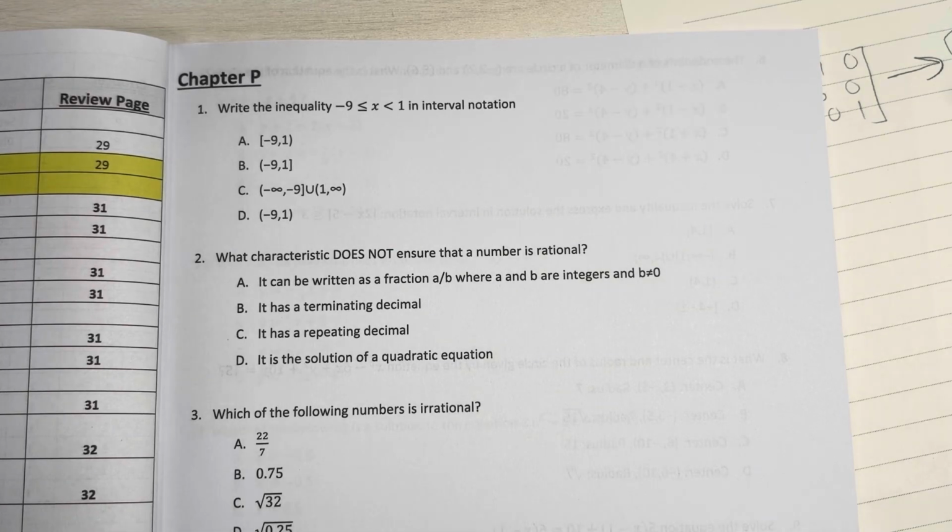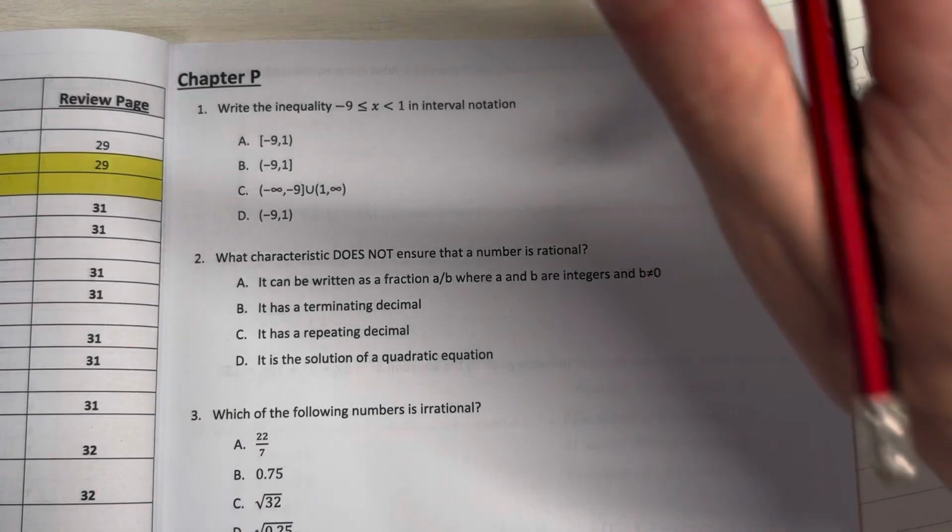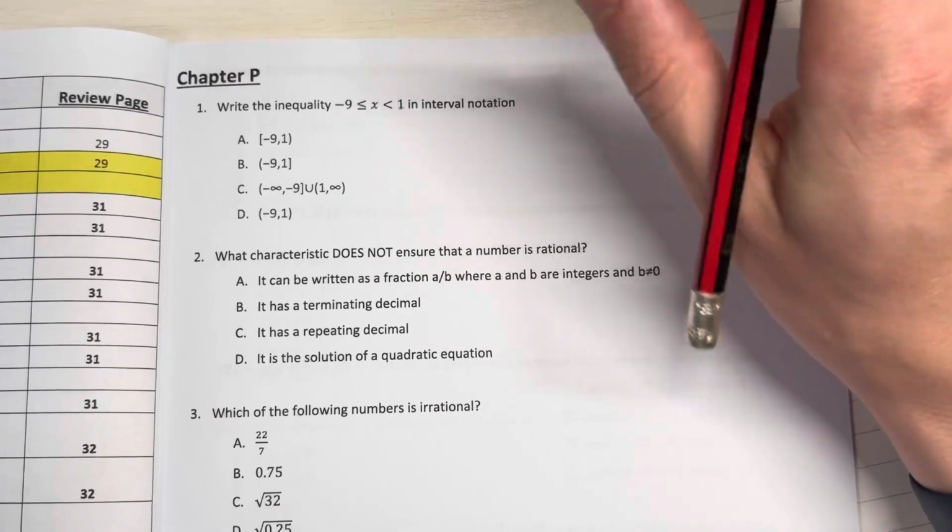All right, everybody, it's time for the finale of the year, the comprehensive exam review book, study guide, whatever you want to call it, key to success. Let's start with chapter P. Without further ado, busy, gotta go.